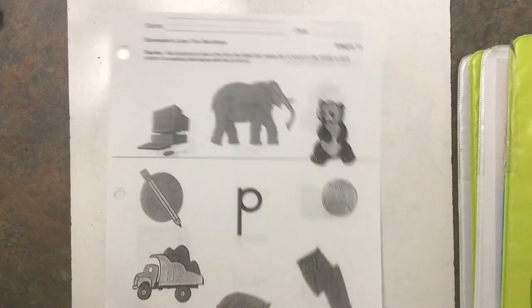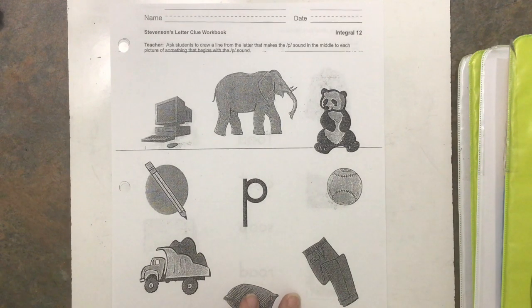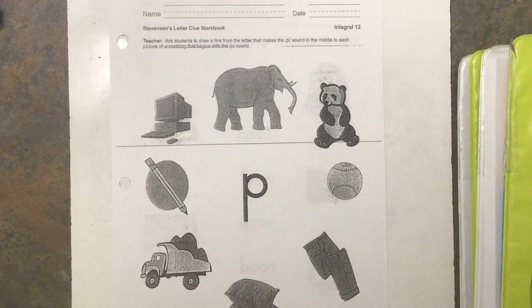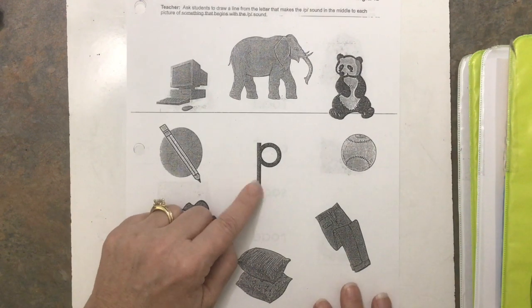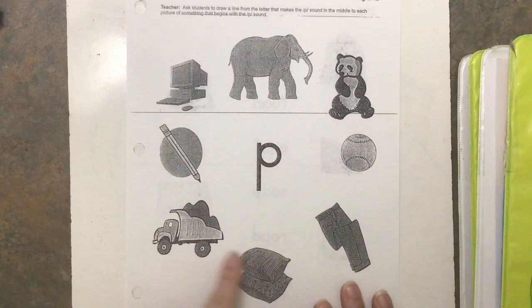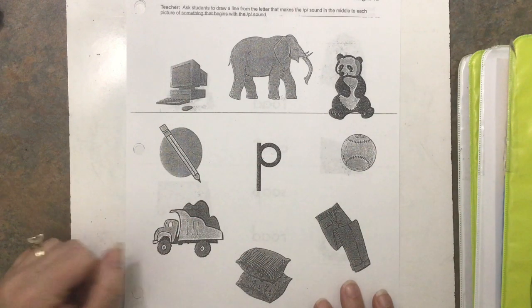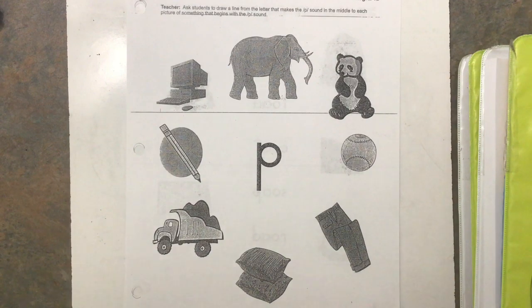All right. Then we have this page right here. This is page 35. Okay, you're going to draw a line from the P to any picture that starts with the P sound. That should be easy, okay? All right, so that's our last worksheet. Now let's look at our reading page.